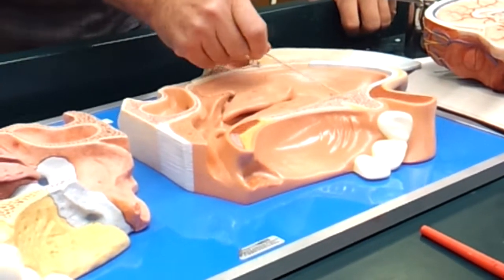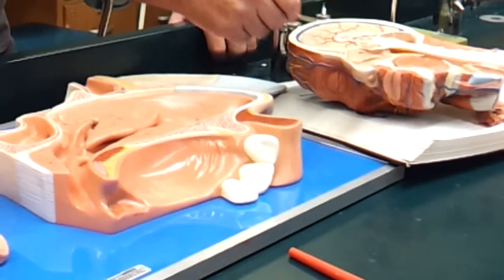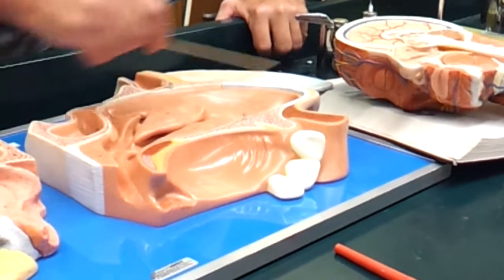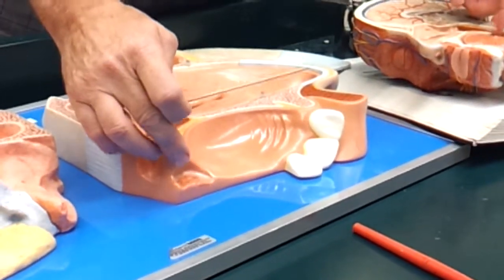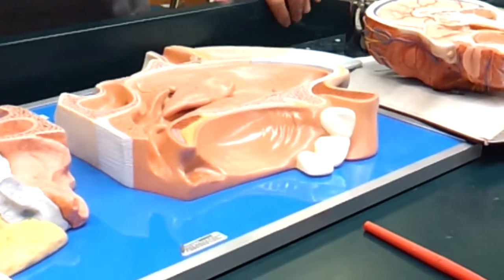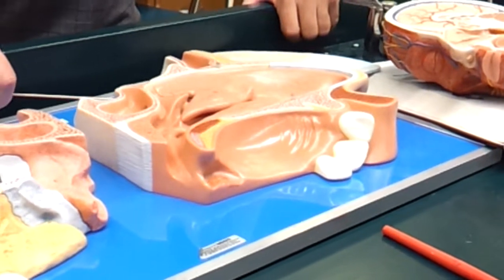And then you have the hard palate, soft palate, and the thing hanging down the back of your throat is the uvula. Okay, you know, when you open your mouth and you look at the uvula. Okay.